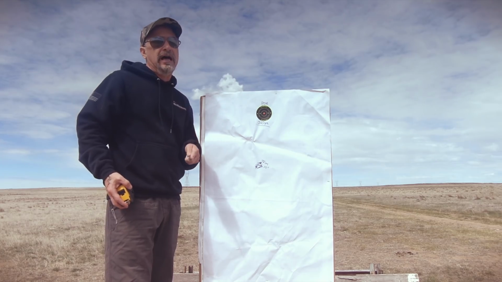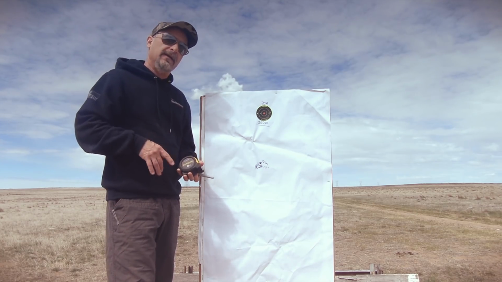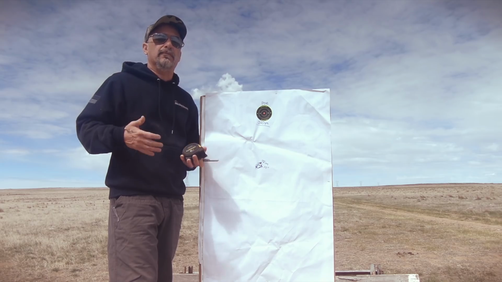So let's go back to the line and let's look at it in our calculator, and then we'll shoot it at distance to confirm and see what it looks like.